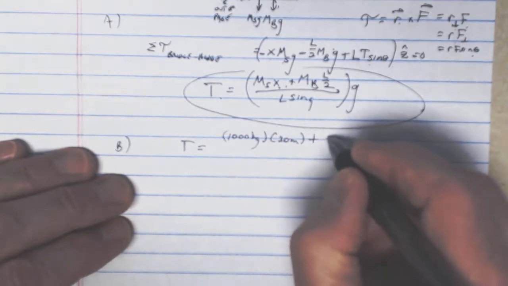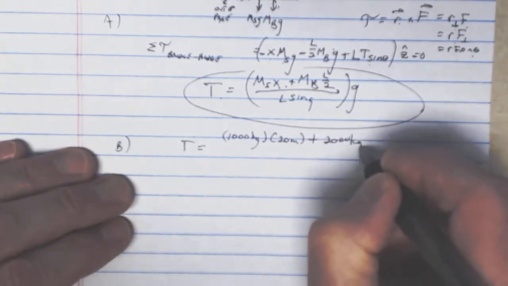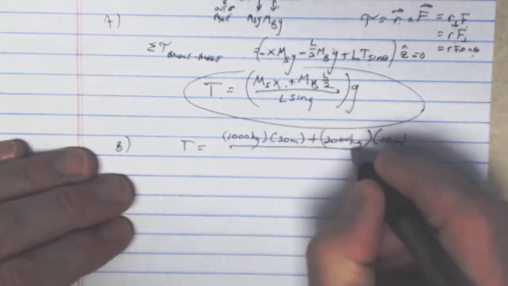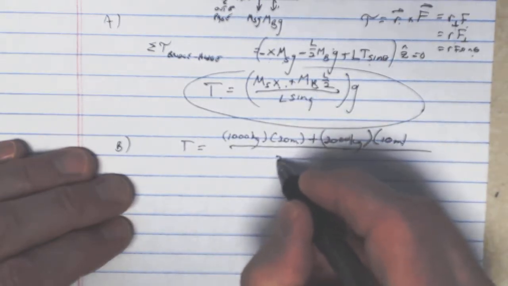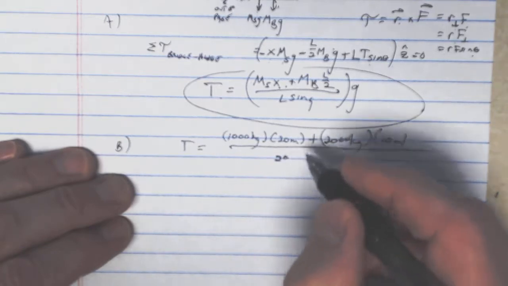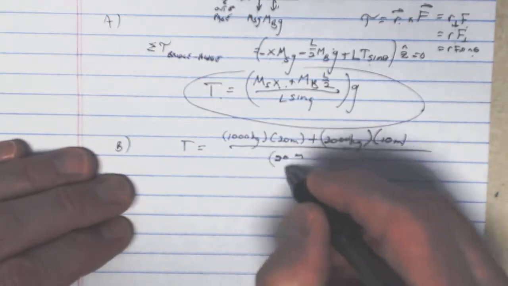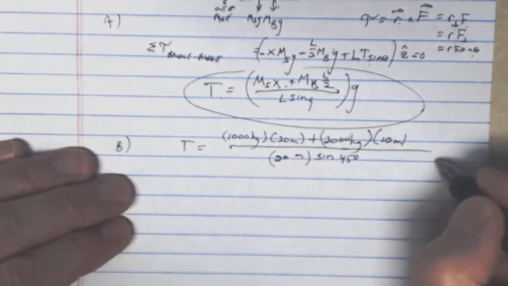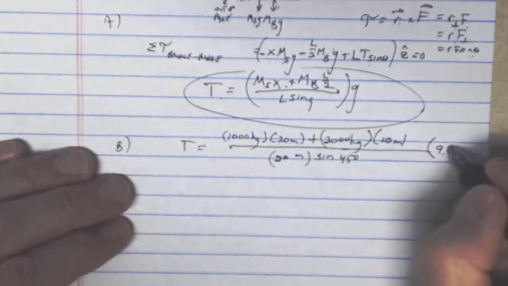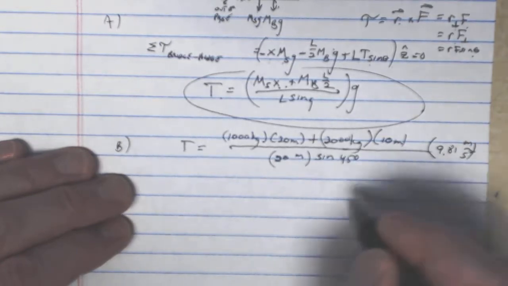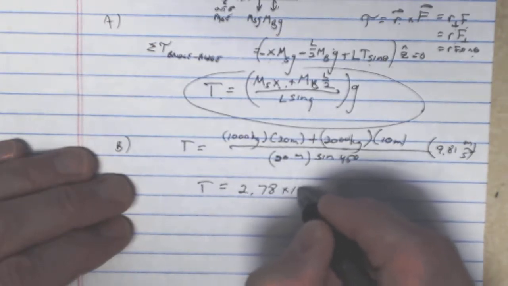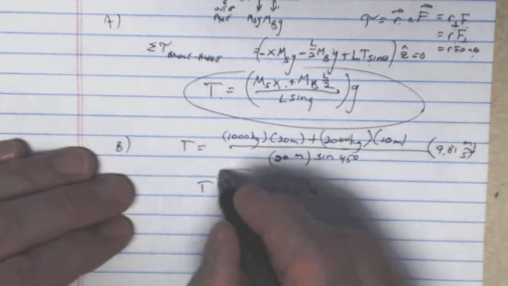The mass of the bridge itself is 2,000 kilograms. And L over 2, half the length of the bridge, is 10 meters. L appears again here for the torque due to the tension in the string, so that's 20 meters. And you're told that theta is sine of 45 degrees. So take all this, then you have to multiply by 9.81 meters per second squared. Plug all this into your calculator, and you'll find the tension is 2.78 times 10 to the 4th newtons.